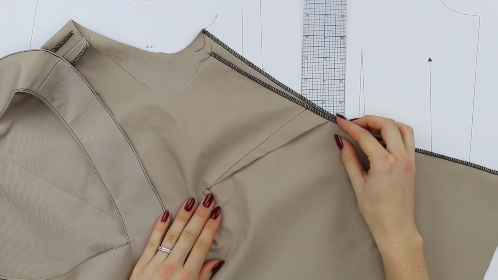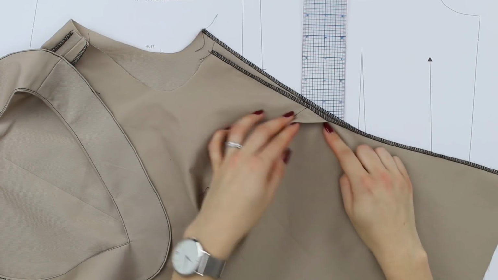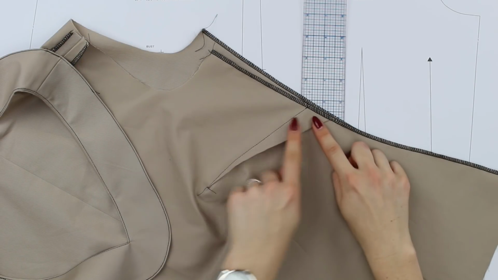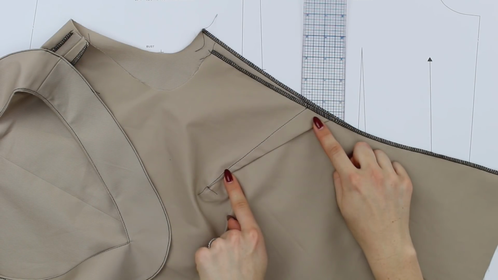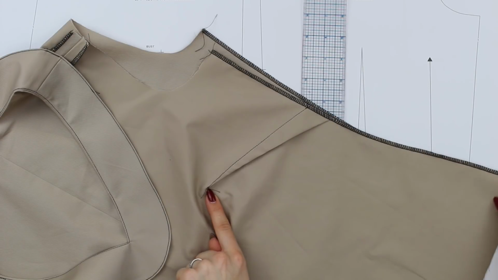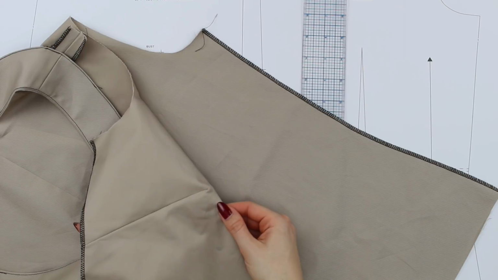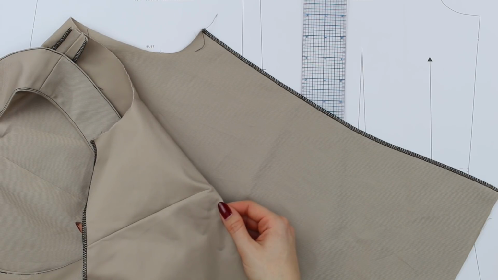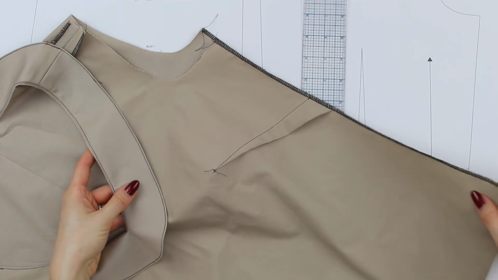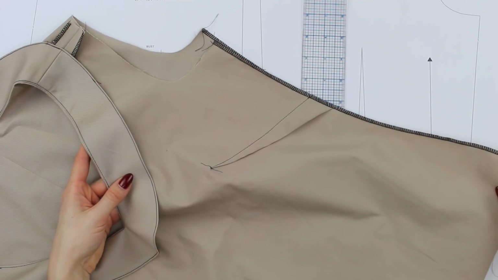To give you an idea of what a dart will look like when it's sewn, you will have a folded piece of fabric. The two dart legs have been sewn together and they've been sewn up to the dart point or the dart apex. This, from the front side, has created a nice seam or fold in the garment. And that will allow the garment to fit the 3D contours of the bust.